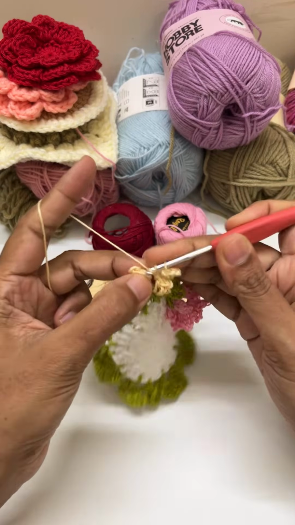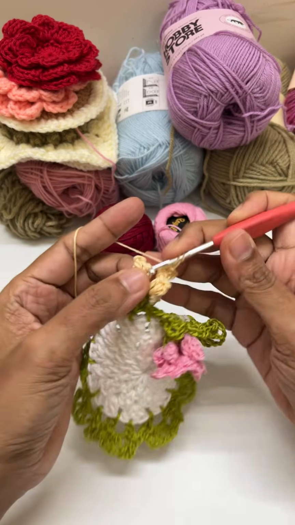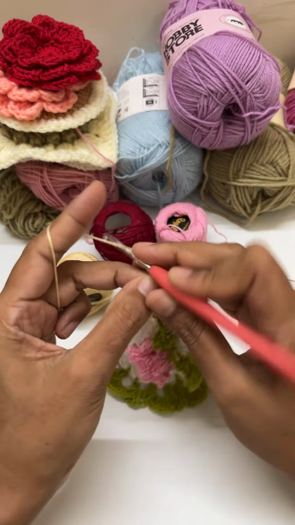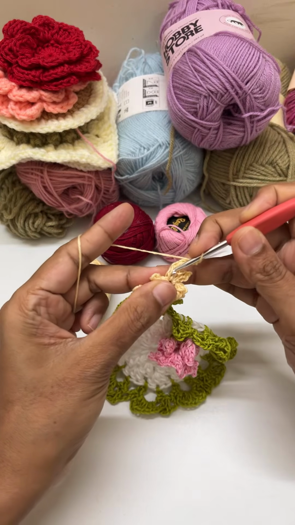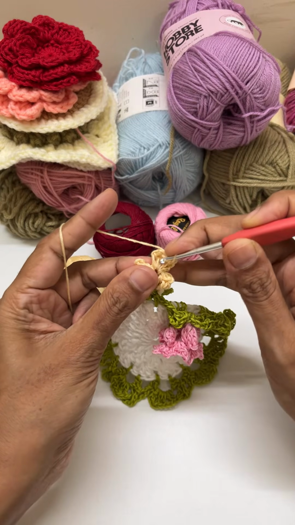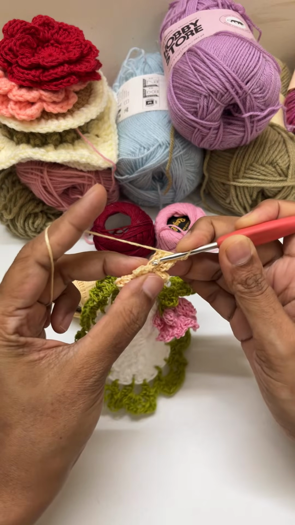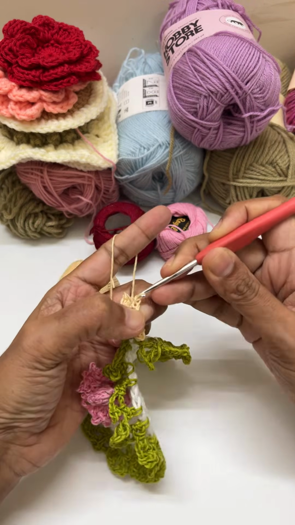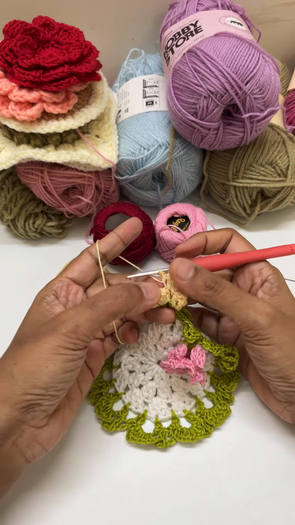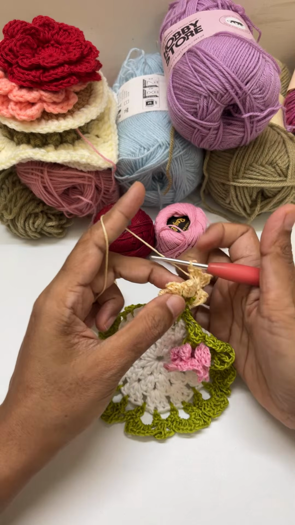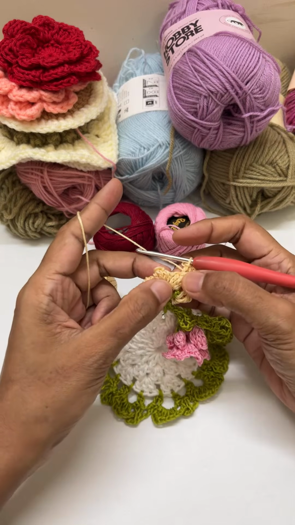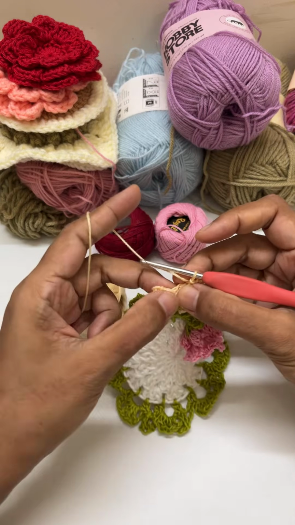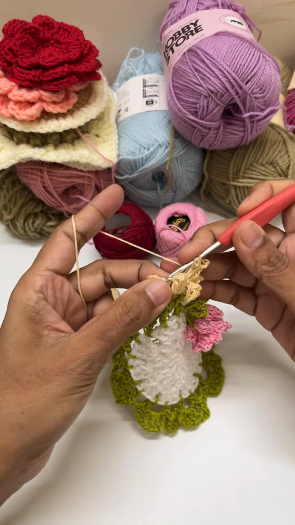Now again 2 double crochets, chain 3, and make that slip stitch at the base of that double crochet. So these 2 loops, like this. So between 2 popcorn stitches we have made our 2 petals. Now go to the chain 1 space between next 2 popcorn stitches. So this popcorn stitch and this popcorn stitch, and this is that space. So here make 2 petals.